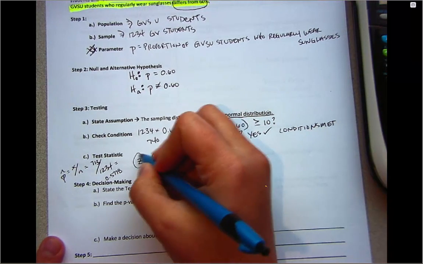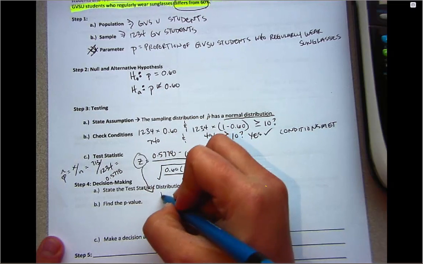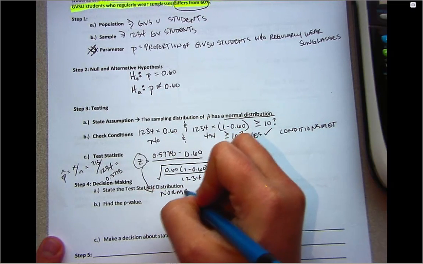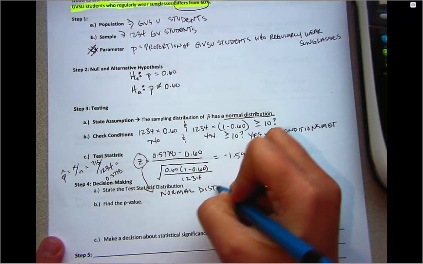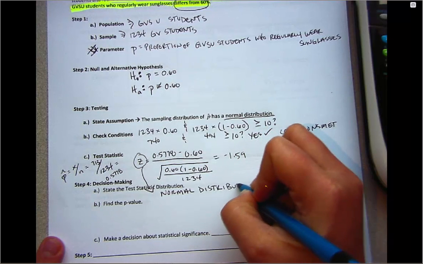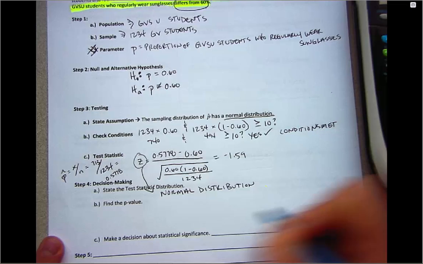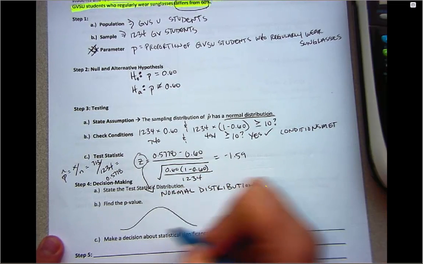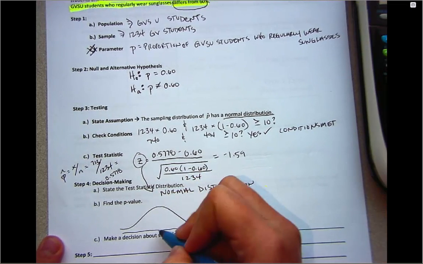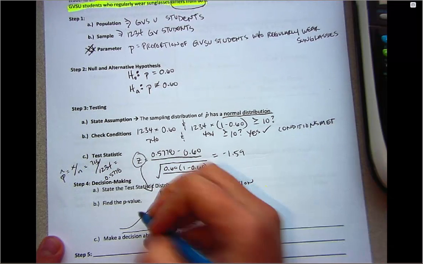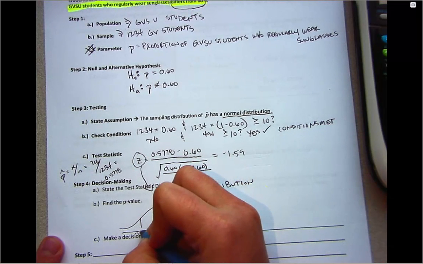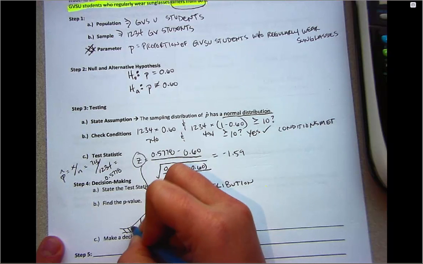So because we have a z, down here we would have the normal distribution, just like before, as our answer for letter A. And then in B, we're centered at 0, so that's negative 1.59. I got a little far down there.